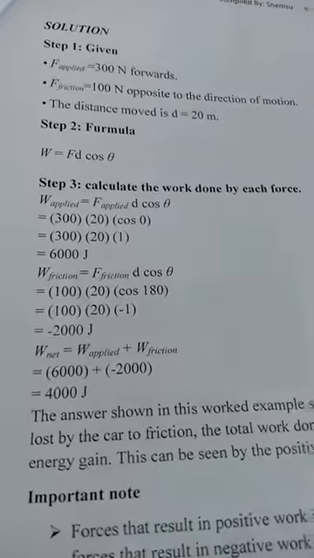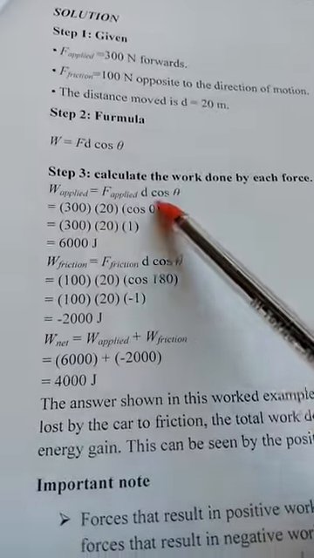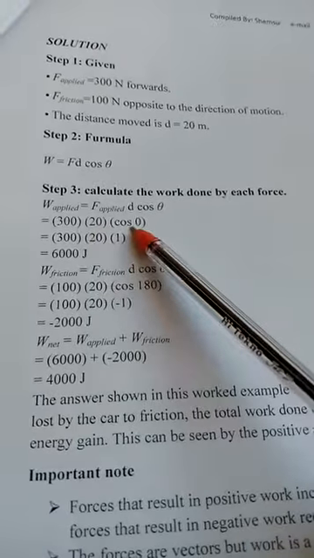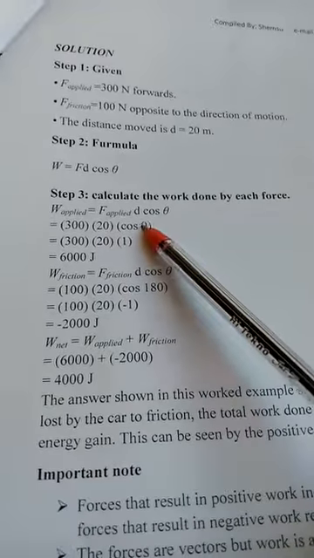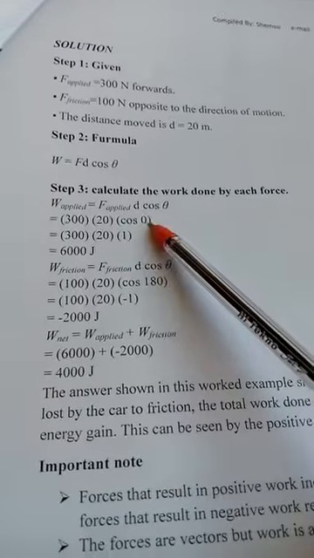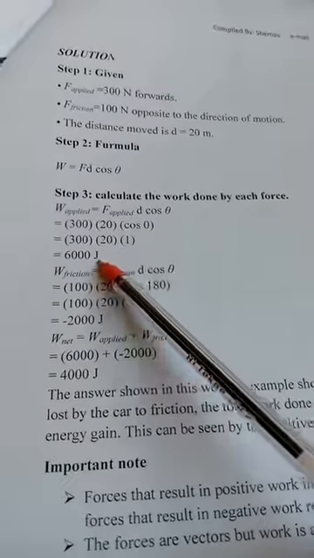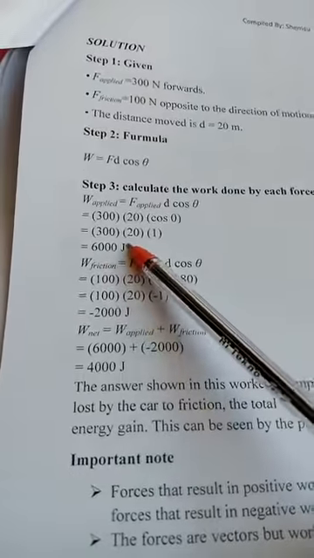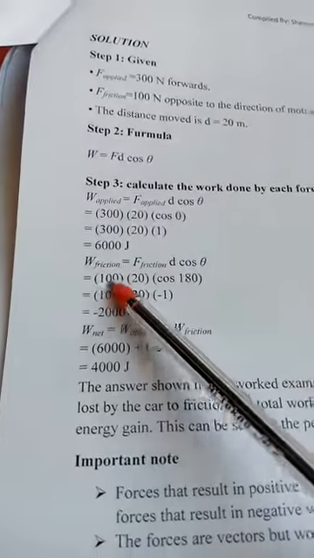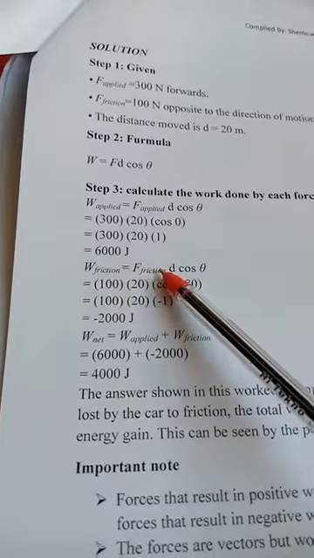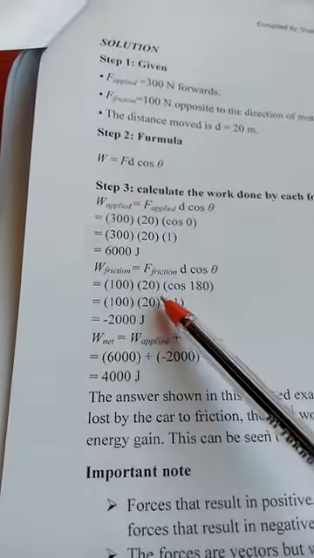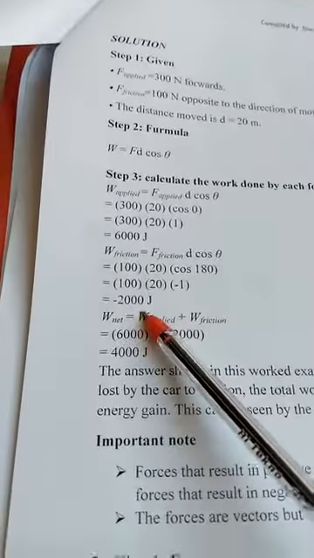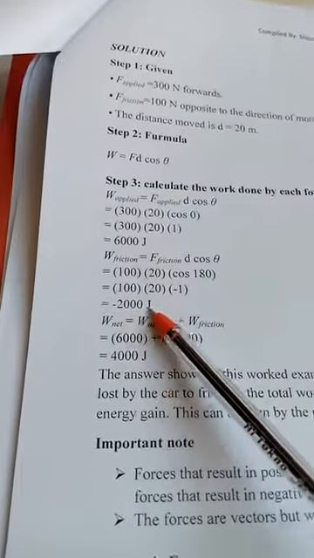The first work done, which is by the applied force, is the applied force times the distance times cosine of the angle, which is 0 degree. Why 0 degree? The applied force and the direction are in the same way. So we have 6,000 joule of energy. The frictional force also has a work done which is opposite in direction. That is why we have 180 degree. So the work done by the frictional force is negative 2000 joule of energy.